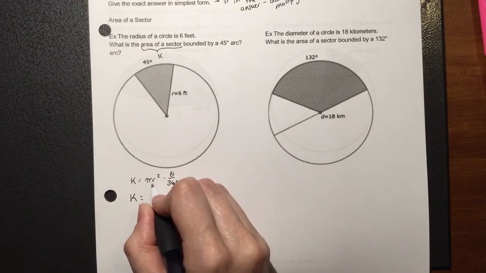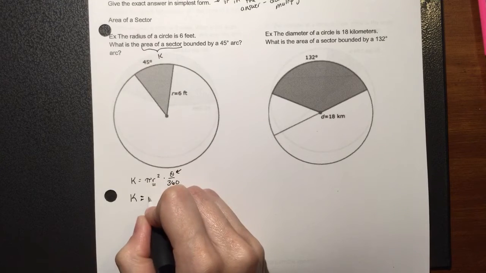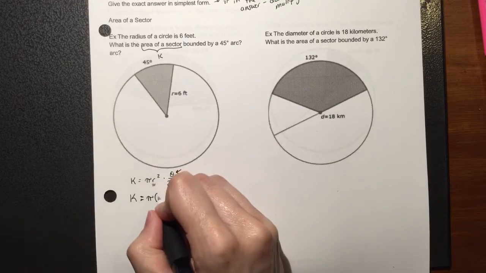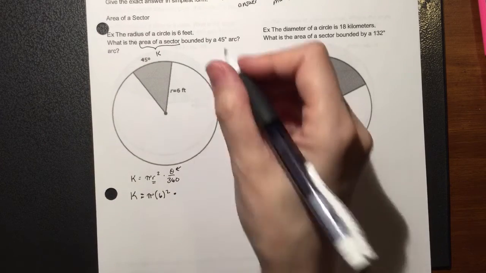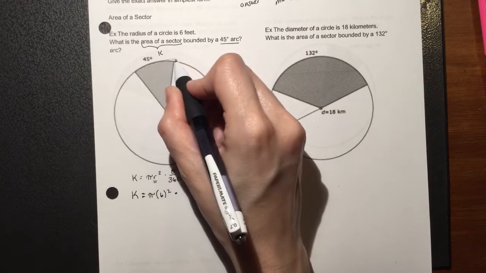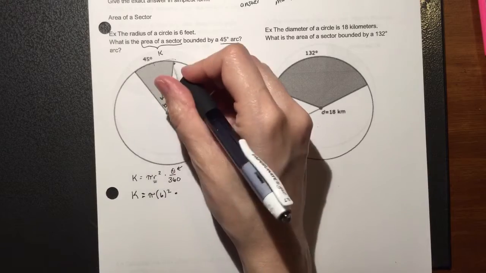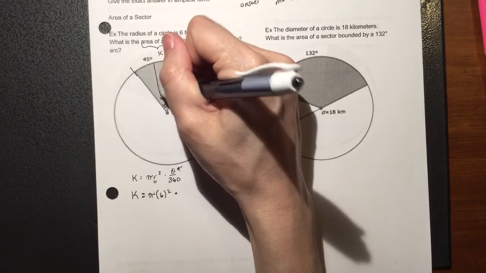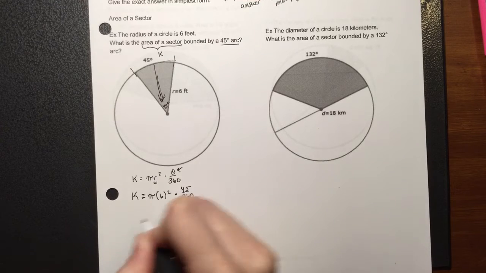So if we're going to solve for K, we need a value for the radius and we need a value for the angle. So K is equal to pi times the radius. They tell us that the radius of the circle is 6 feet, so we've got 6 squared times theta. Theta is the measure of the angle, and they say bounded by a 45-degree arc. So if this arc has 45 degrees, we know this angle also has 45 degrees because it's a central angle. And whenever you're looking at the intercepted arc and its central angle, we know they're going to be equal. So this is going to be 45 over 360.